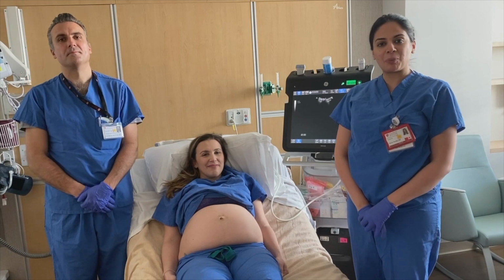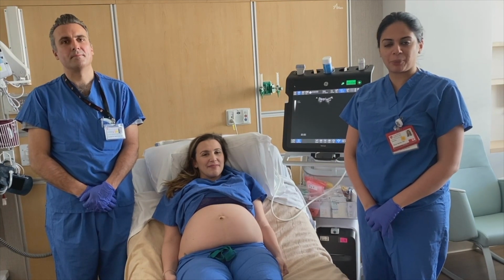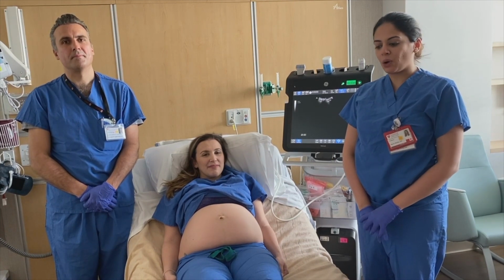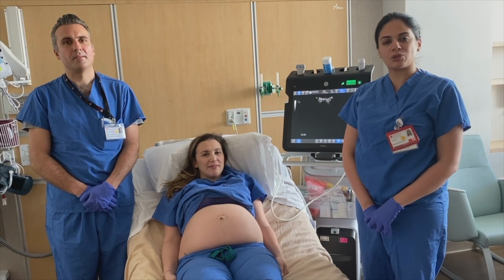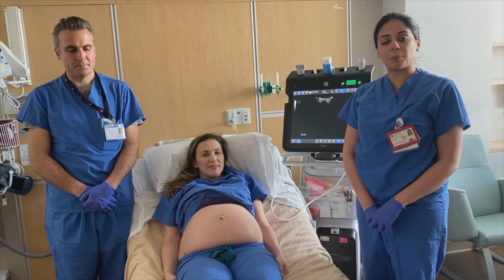Today we're going to cover point-of-care gastric ultrasound in the pregnant patient at term. The goal of the ultrasound examination is to rule out if the patient is at risk for pulmonary aspiration.